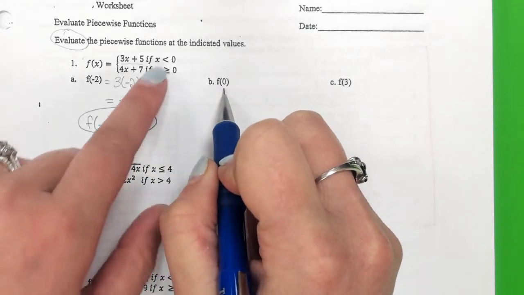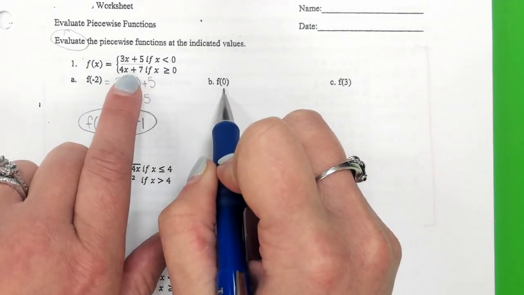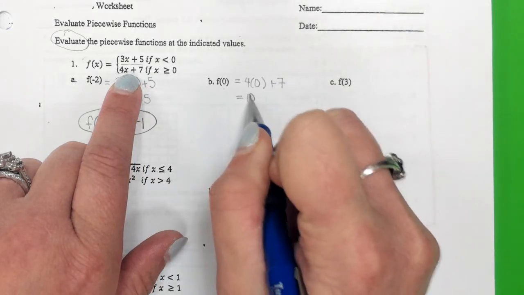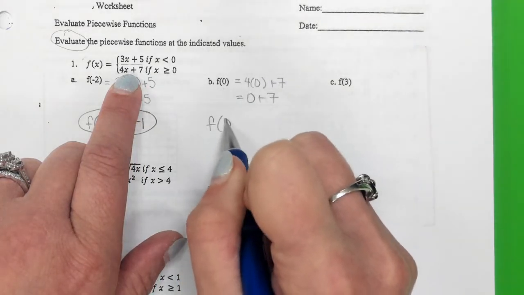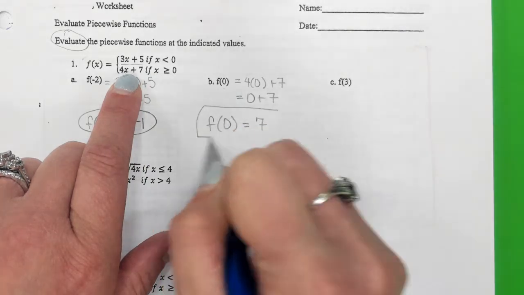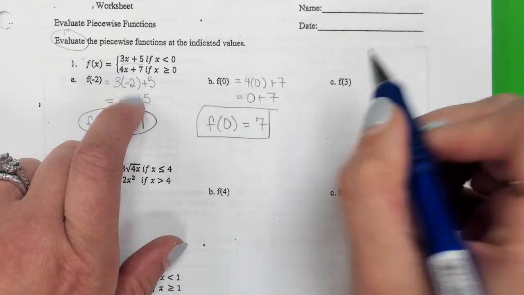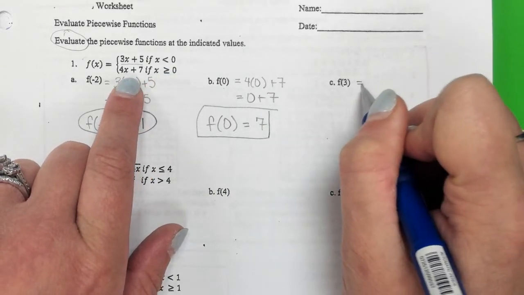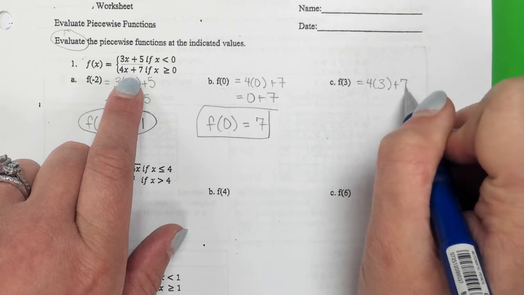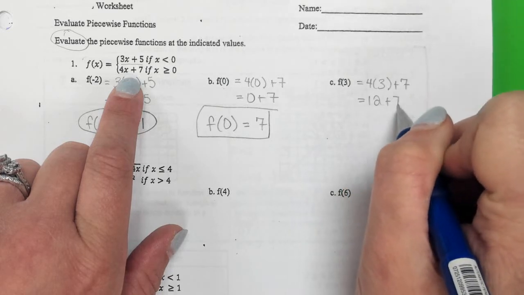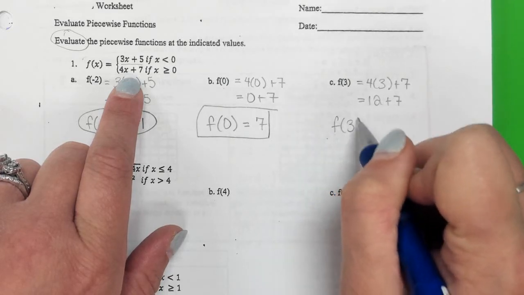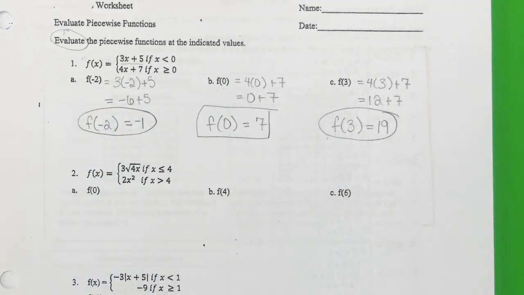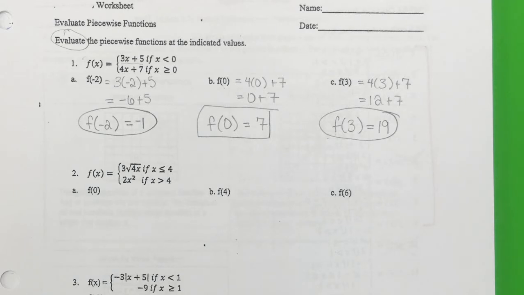All right, 0. 0 is equal to 0, so we're going to plug it into this guy, okay? So we have 4 times 0 plus 7. That's 0 plus 7. Write your answer correctly. F of 0 equals 7. All right, 3. 3 is greater than 0, so we're going to plug it into this guy. All right, so that one should be pretty easy.